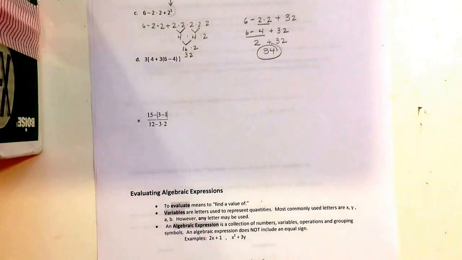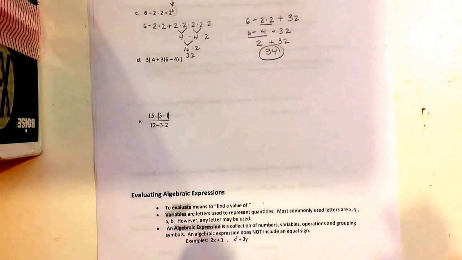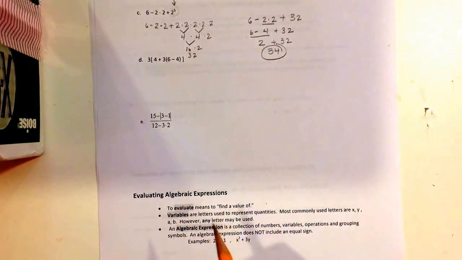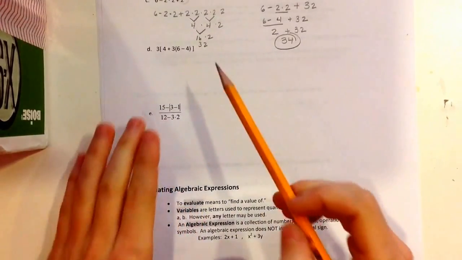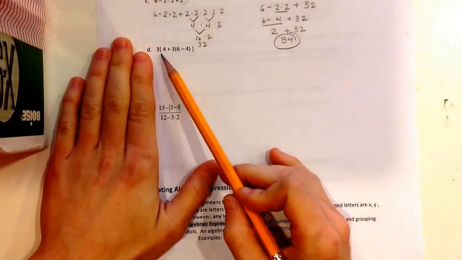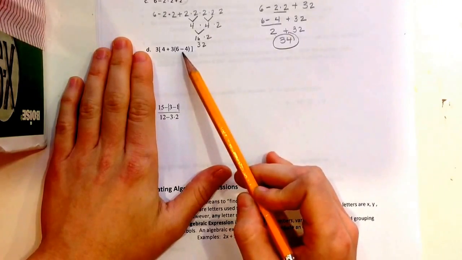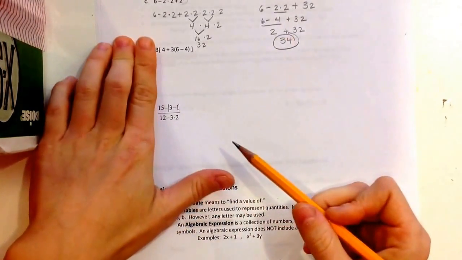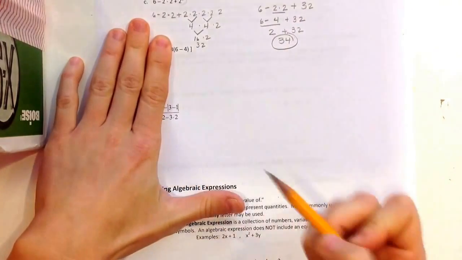So even though it's a tough problem, work on it bit by bit, break it down into little steps, and it will not be that bad. Let's look at D, and we can see another example like that. Notice that I have grouping symbols, but I also have grouping symbols within my grouping symbols. Wow. So that means I'm going to cover up everything but that innermost parentheses.